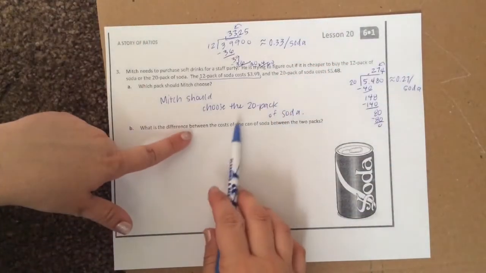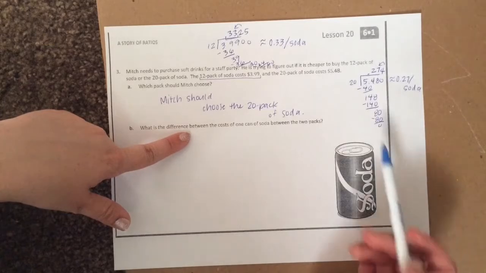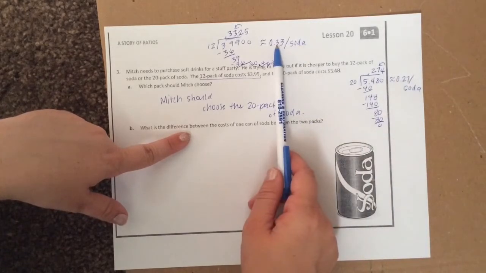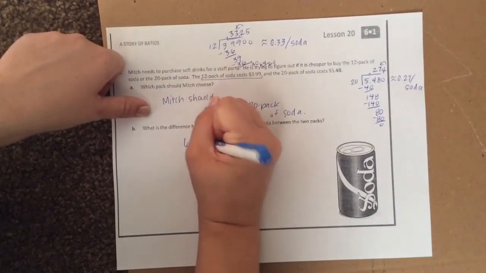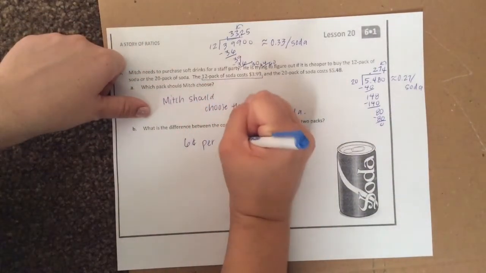What's the difference between the cost of 1 can of soda between the 2 packs? From 27 cents to 33 cents, that is 6 cents per soda.